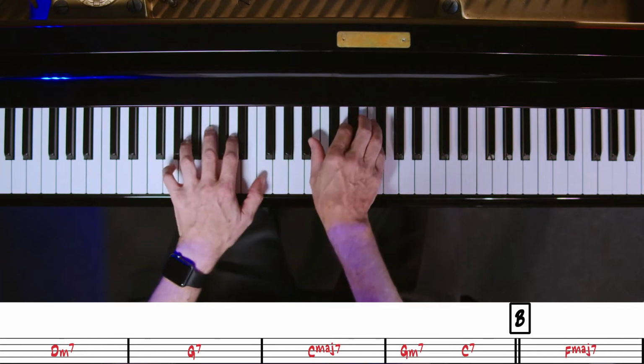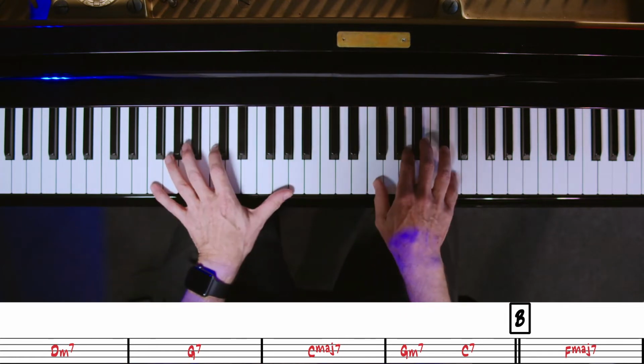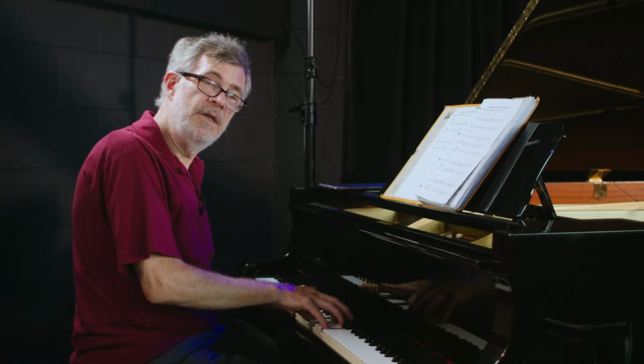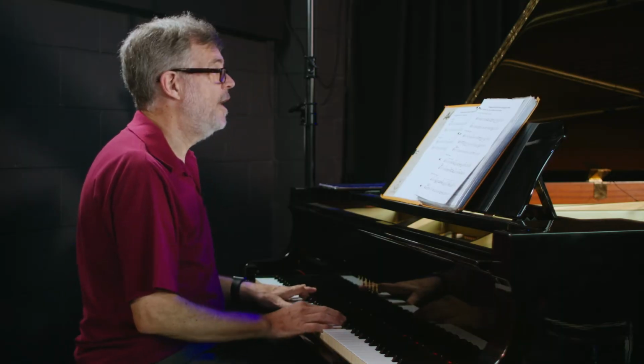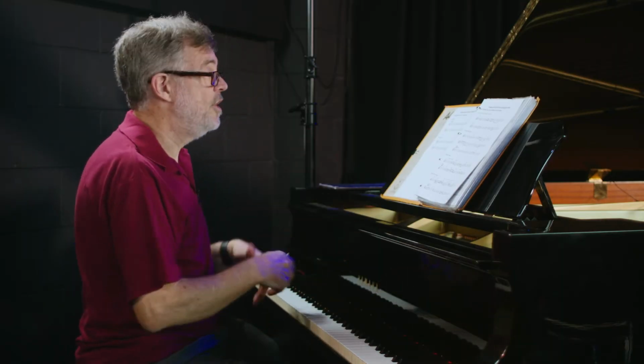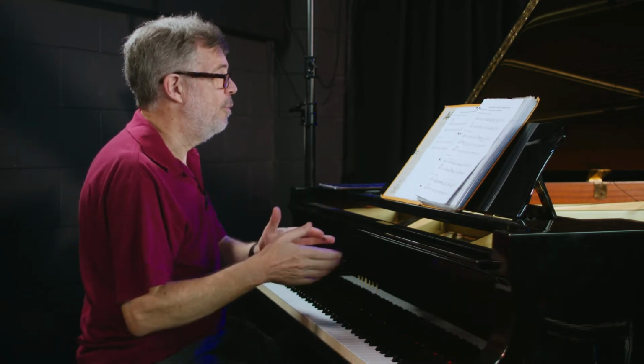Now we're in the key of F. So we started in C, we've now modulated into the key of F, into the bridge. These next examples are all tunes that modulate upper fourth as we go into the bridge.